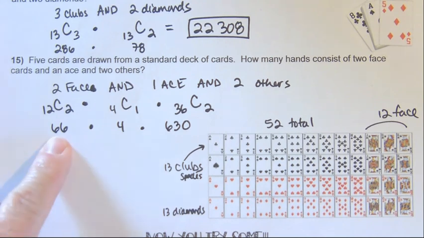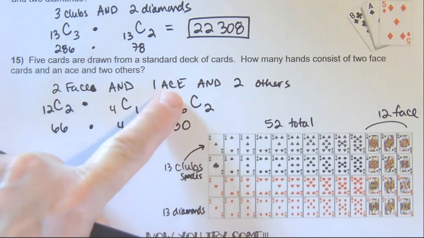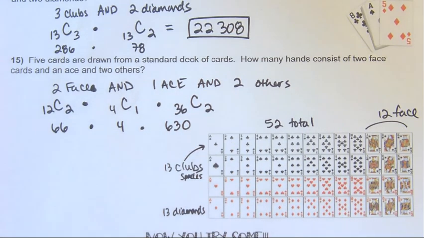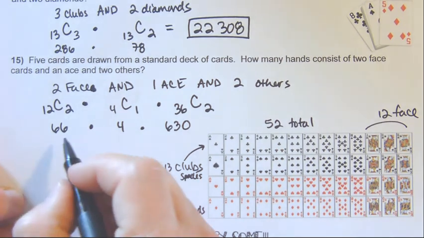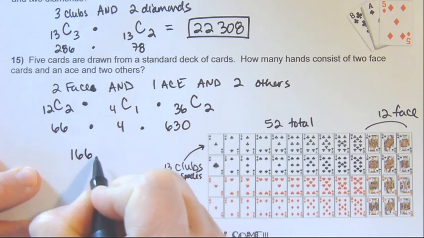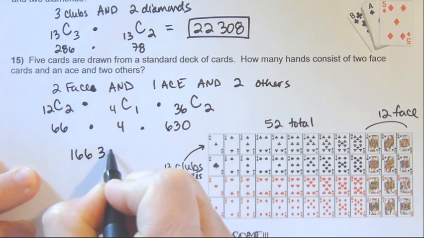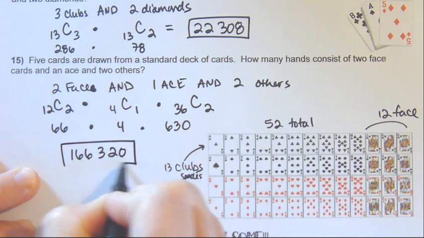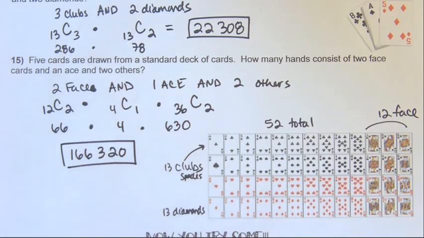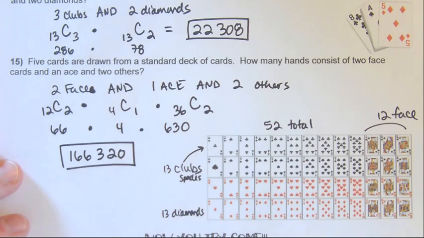So when I type it in, I get 66 possible ways to get 2 face cards, 4 ways I can get an ace, and then 630 ways that I could get non-face or non-ace cards. So 630 times 4 times 66. If I multiply these together, I get 166,320 different ways. So these are definitely trickier, but I bet you guys can do it. Do your best. See ya.